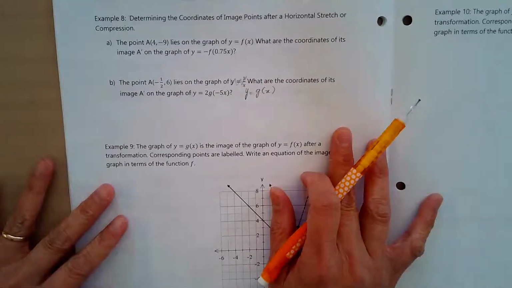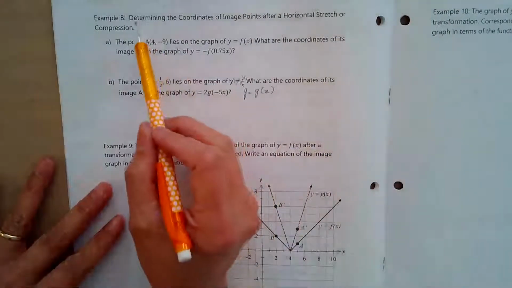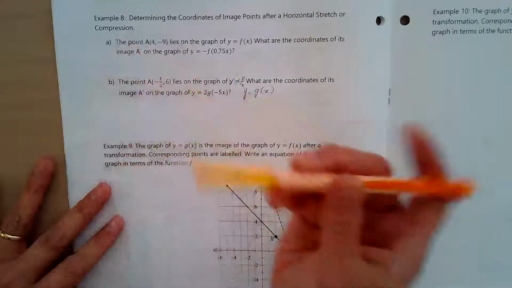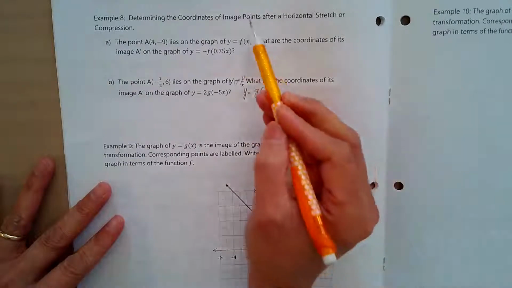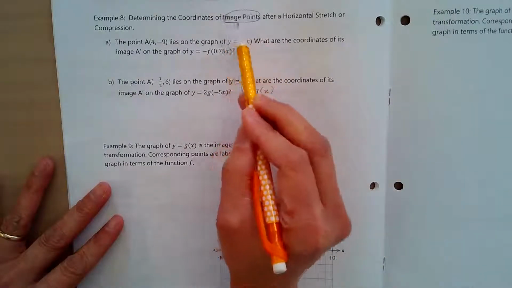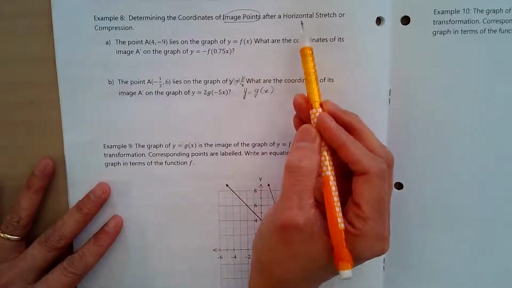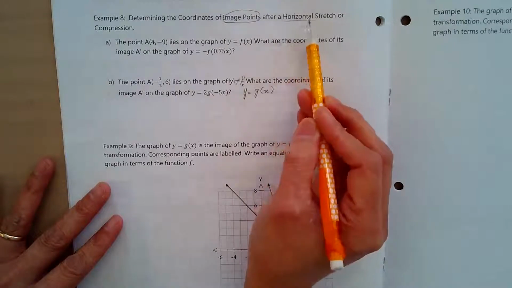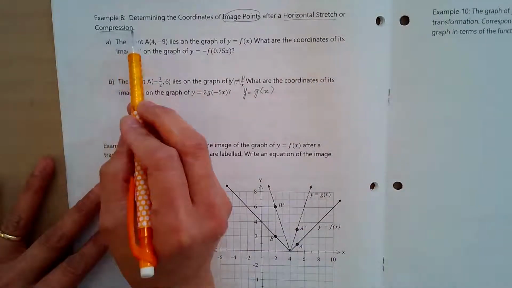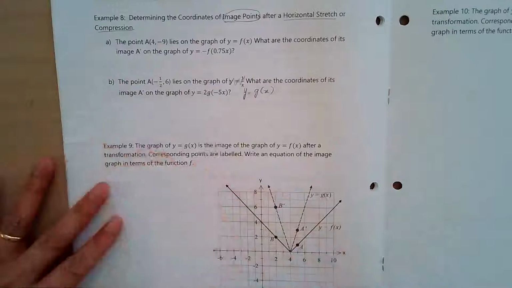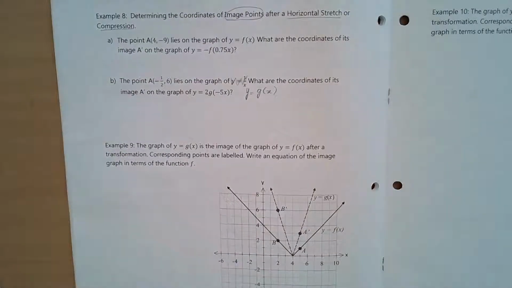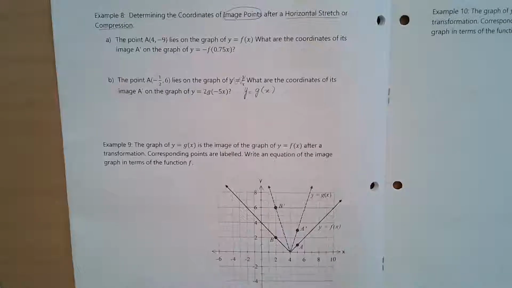Let's read it first and see if we understand the question, okay? So determine the coordinates of an image point after a horizontal stretch or compression. So they're really not telling us what's going on. They're saying that it's going to be either horizontal stretch or compression. We'll see.